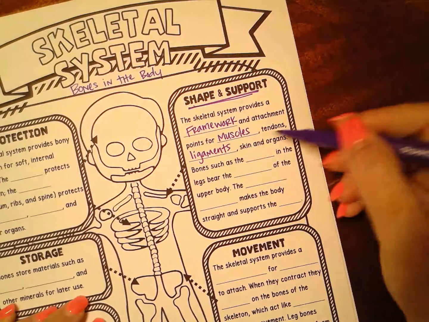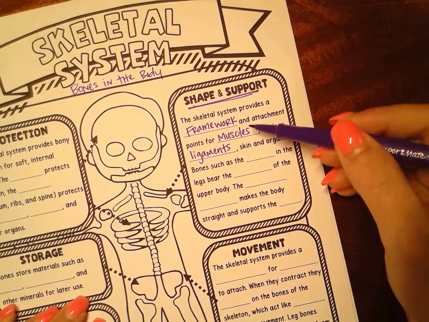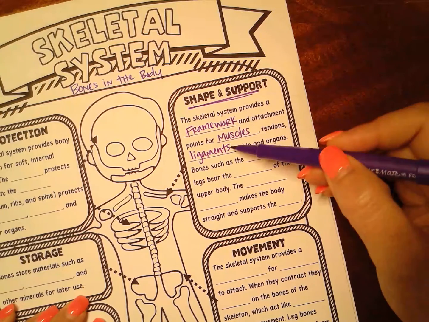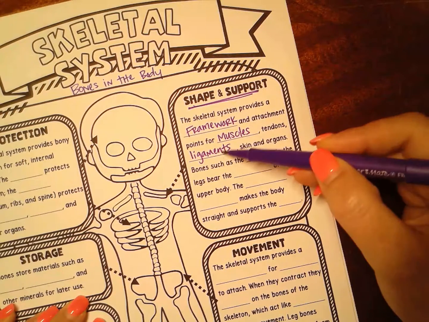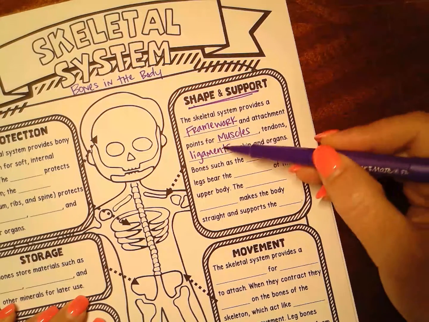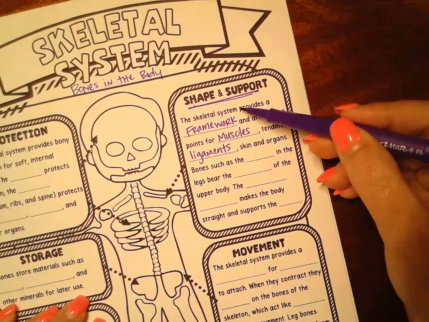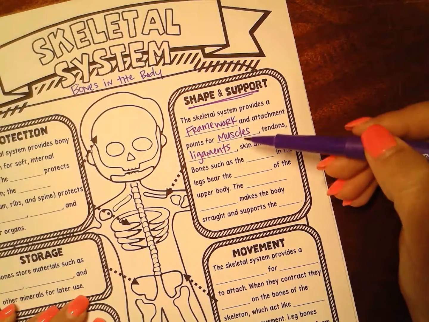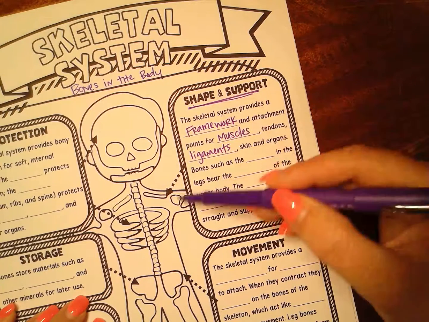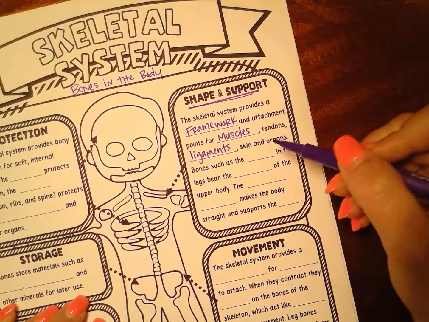Now, tendons and ligaments help attach either muscle to bone or bone to bone or muscle to muscle. So those things are important when we're talking about the skeletal system because they're what allows the skeletal system to move, right? Muscles move the bones, which move our arms, right?